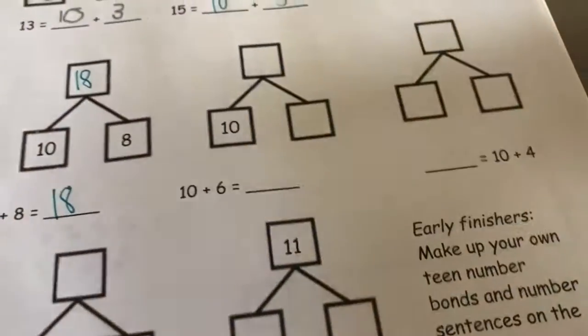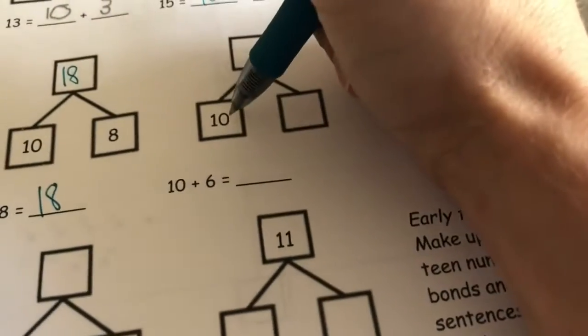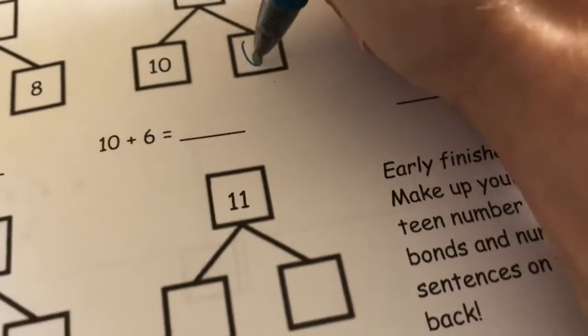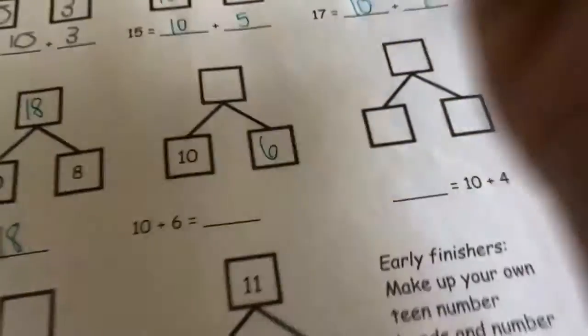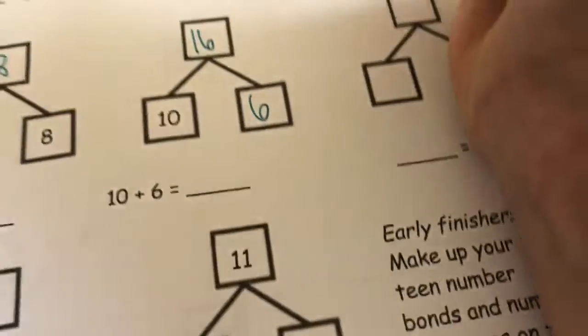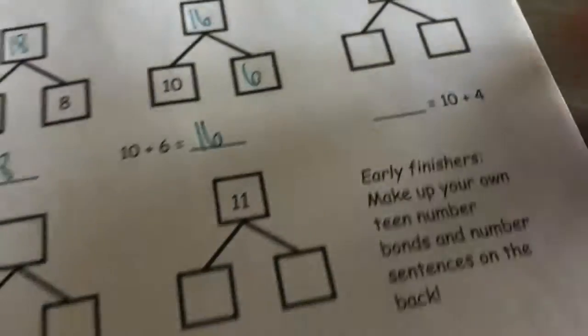Okay, 10 plus 6. So we know 10 plus 6 will be the same as our parts, 10. And then our other part is 6, right? If we put 10 and 6 together, we get what teen number? Yep, 16. So 10 plus 6 equals 16.